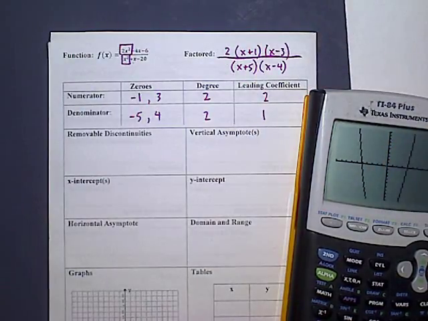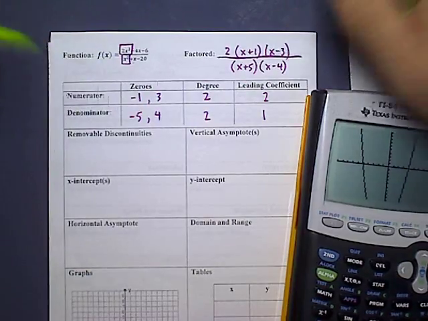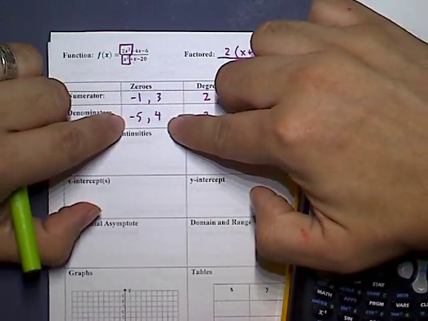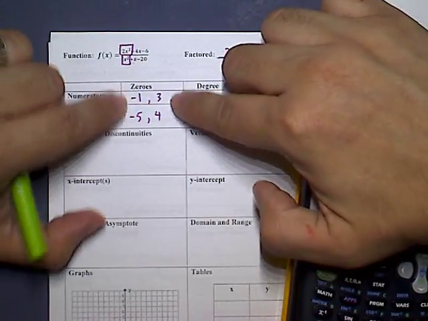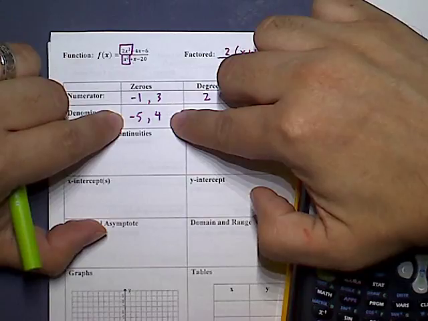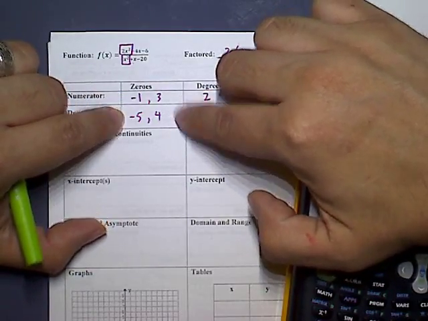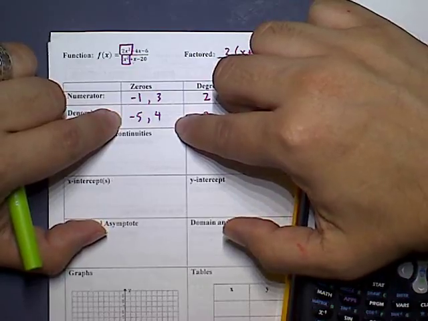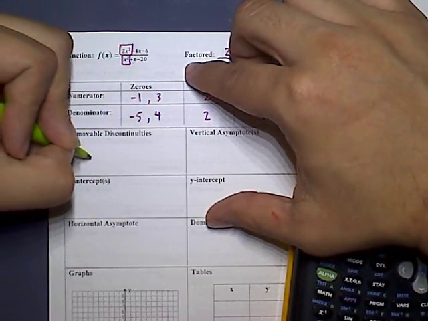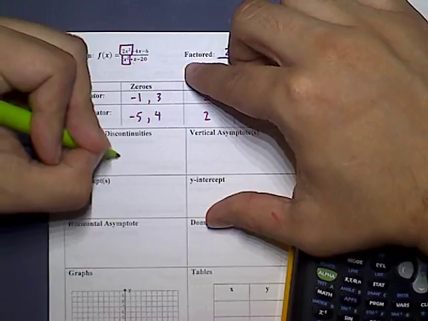And now we have all the information that we need to determine the rest of the information here. Removable discontinuities. Do we have any zeros that appear in both the numerator and denominator at the same time? Well, -1 and 3 in the top, -5 and 4 in the bottom, they don't share any numbers in common. So what this means is that there are no removable discontinuities. So we will write none.